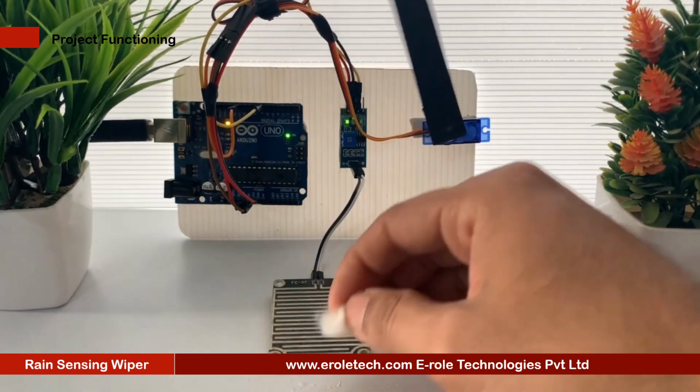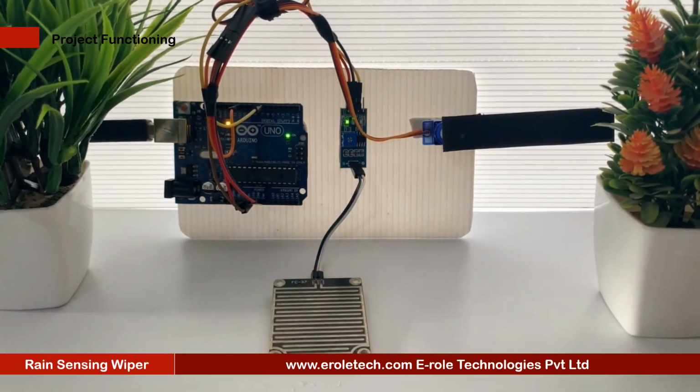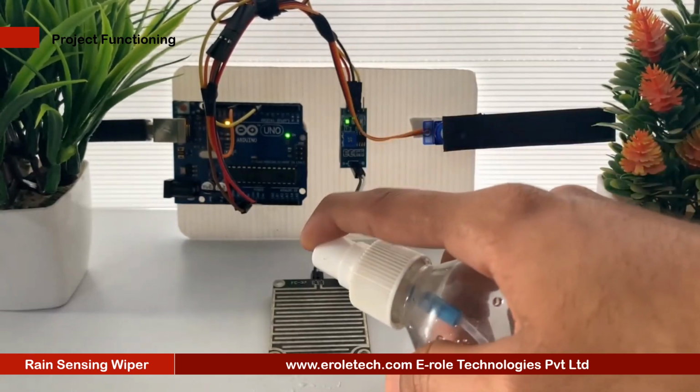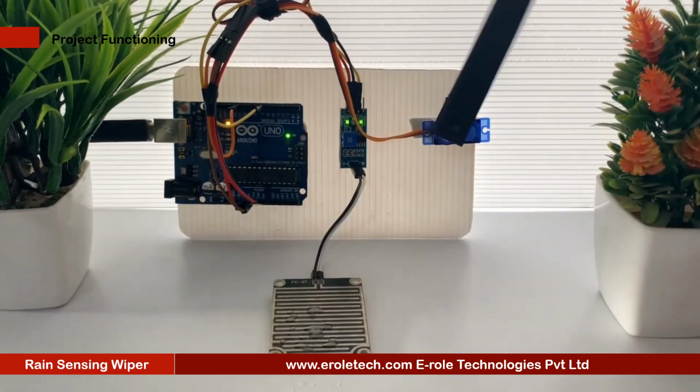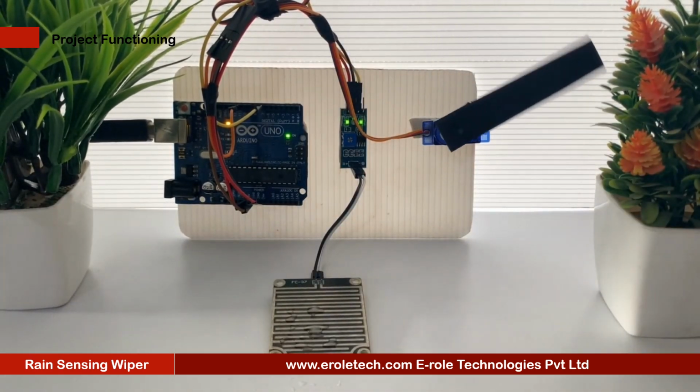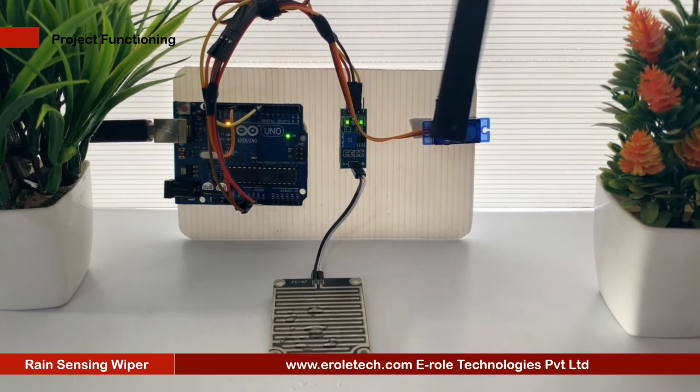In this project, we are going to build an automatic rain sensing car wiper system using Arduino. This circuit automatically detects the rainfall and activates the wiper to clear the windscreen.